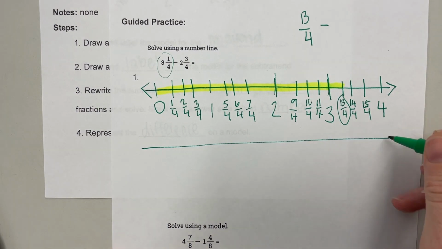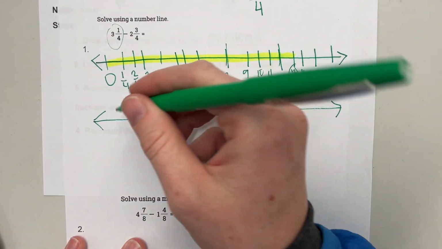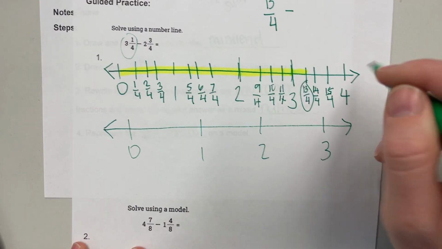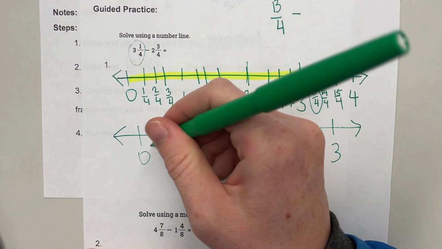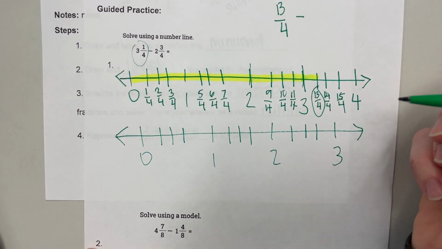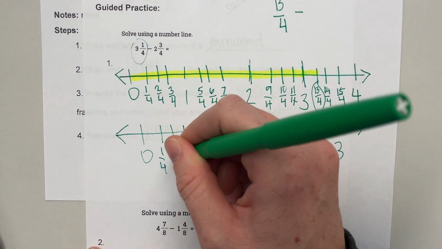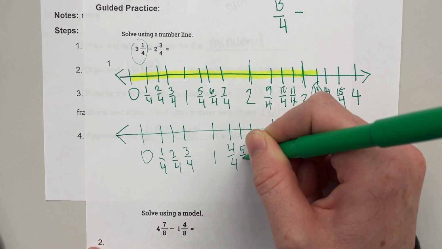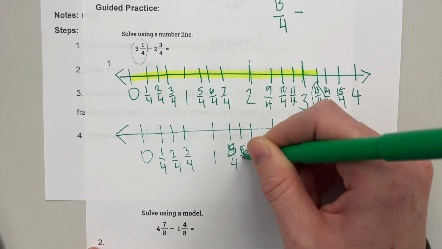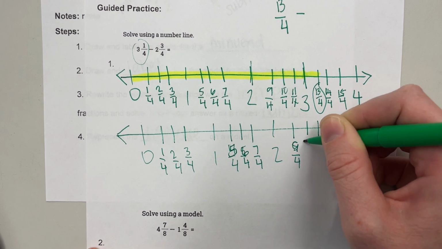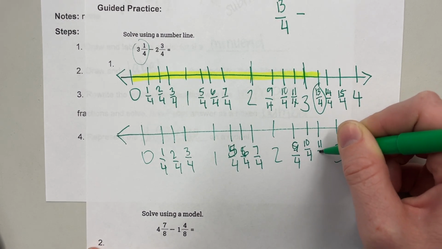So I need to make another number line because that's step 2. Draw and label the number line for the subtrahend. So it goes 0, 1, 2, and I'm going to 3 this time because I only have 2 and some of that next one. I don't have to go any further. So I have 1/4, 2/4, 3/4, 4/4, 5/4, 6/4, 7/4, 8/4, 9/4, 10/4, 11/4.